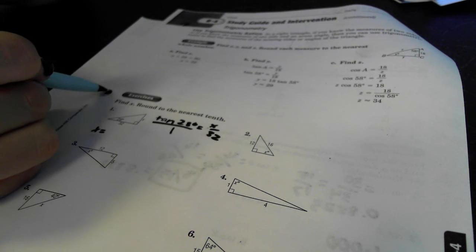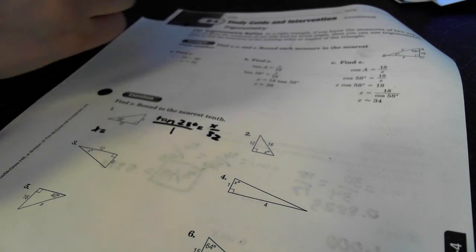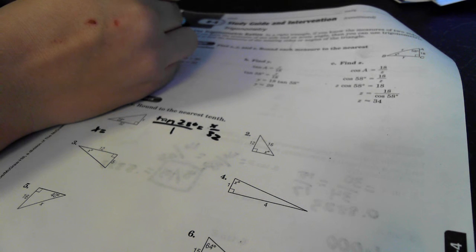Sure. Tangent of 28. Now, I don't know how her calculator works or yours, but on most of them you push tangent and then put 28 in the parentheses. But on a few older calculators, you push 28 and then hit the tangent button. So you better check out how yours works. I got 0.5317. That's for the tangent of 28? Yes.